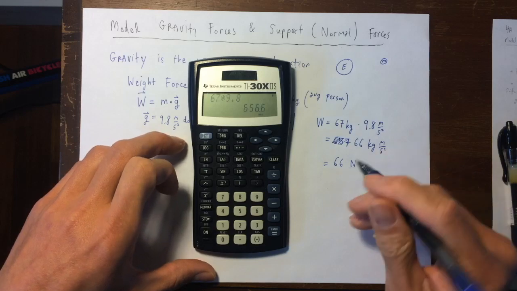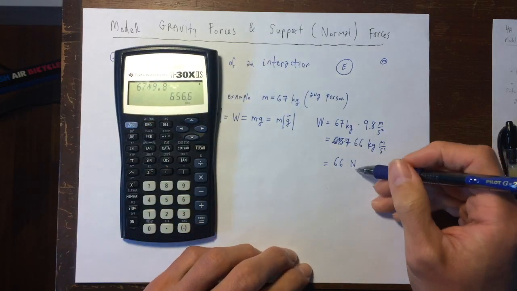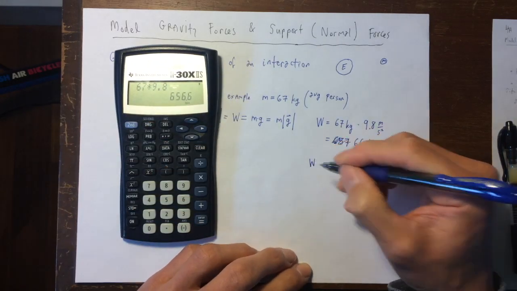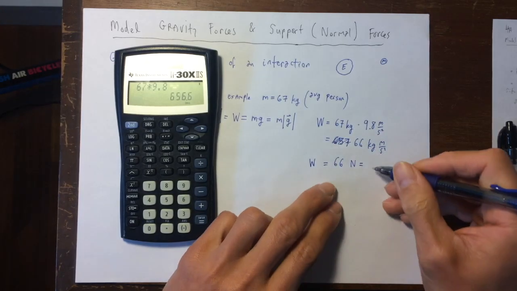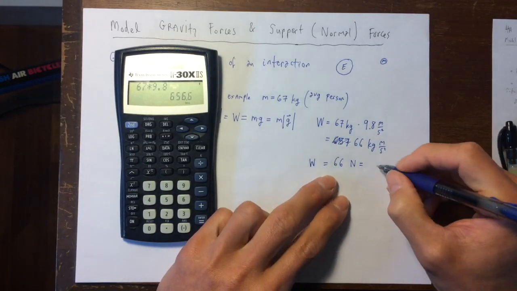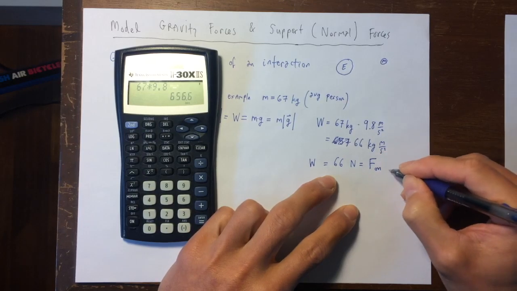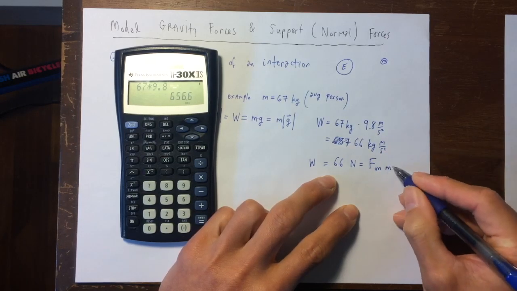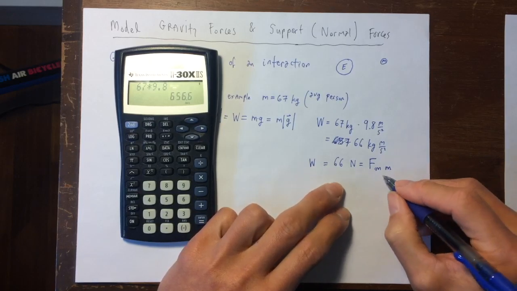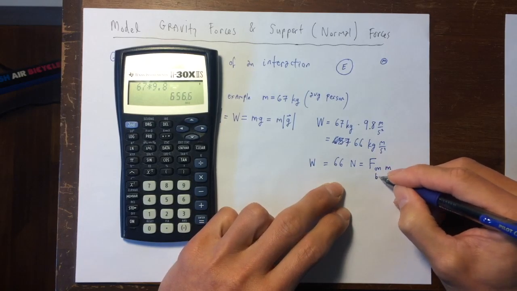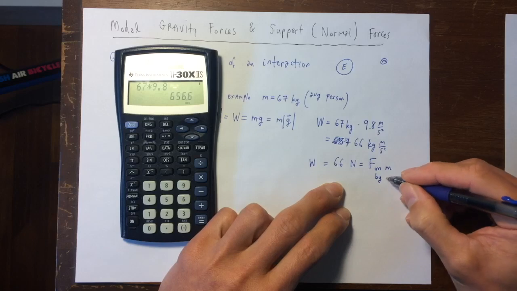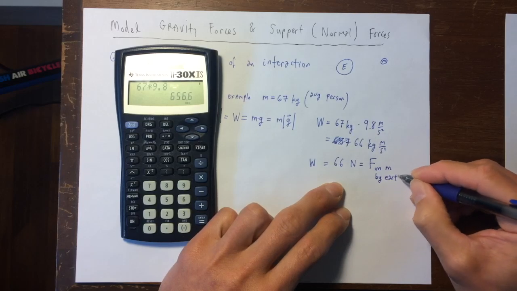Okay, let's be really very pedantic though. If I'm really careful and thoughtful about it, this is a force that acts on the person who I'm going to identify as M. So this is the force on M. It is by another object. The other object is called the Earth.